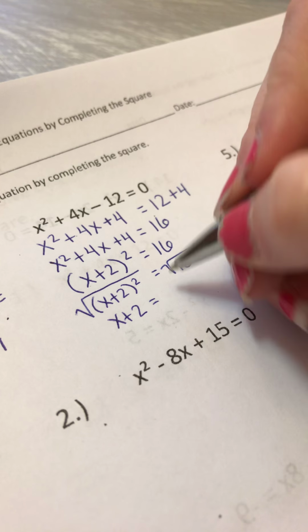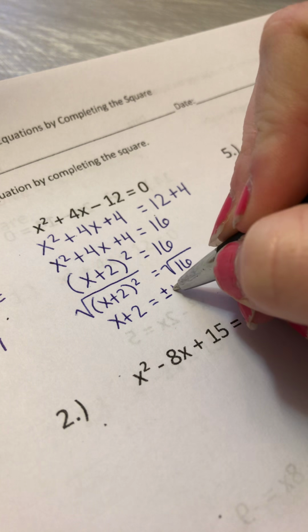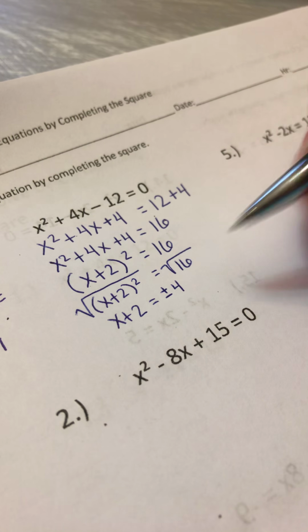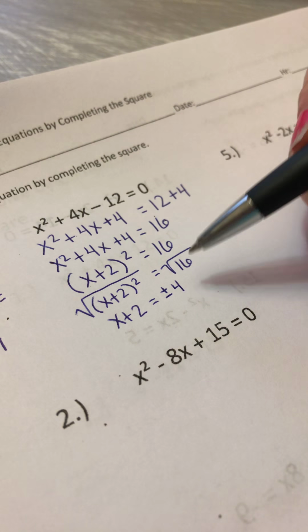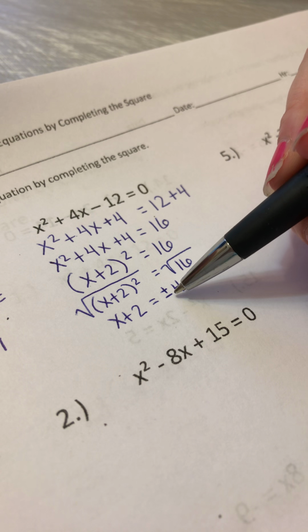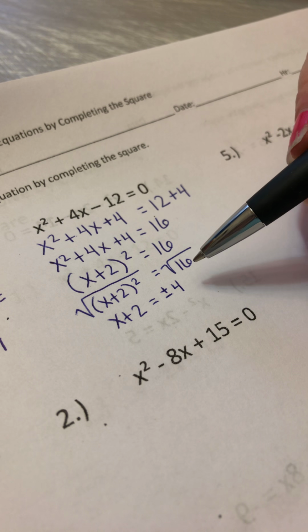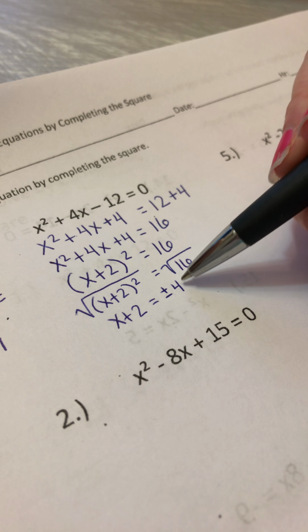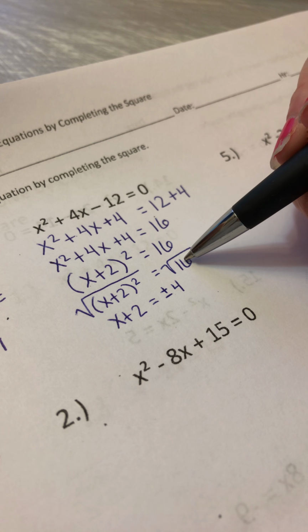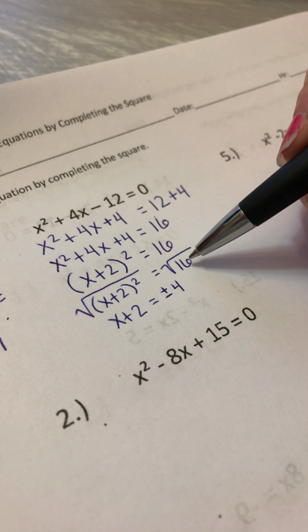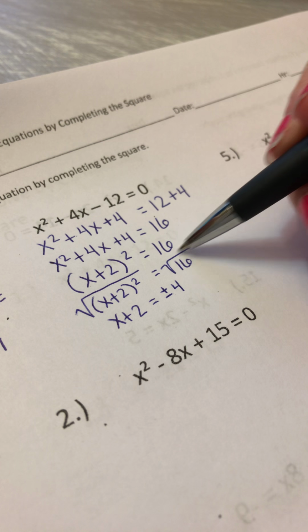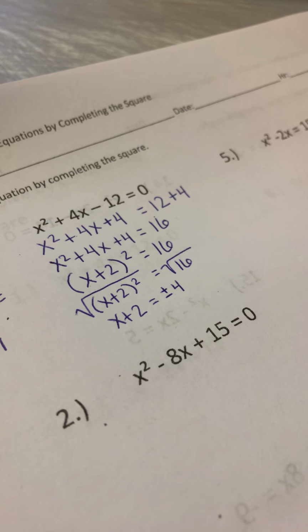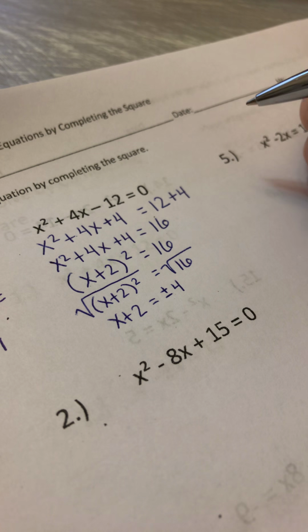So x plus 2 equals plus or minus 4. The square root of 16 is plus or minus 4. It's not just positive 4, it's also negative 4, because what's a negative times a negative? It's a positive. Negative 4 times negative 4 is positive 16. Positive 4 times positive 4 is positive 16. So anytime you take the square root of a number, it's plus or minus that number.